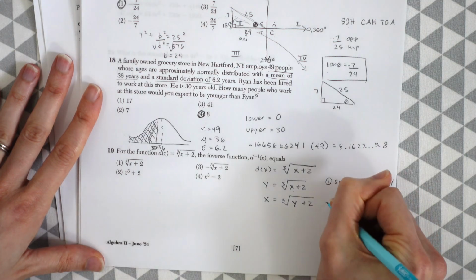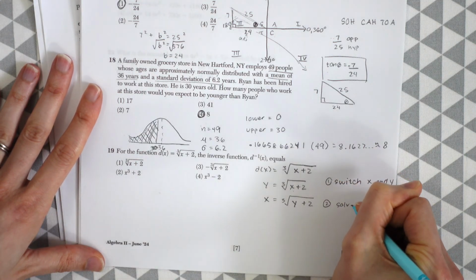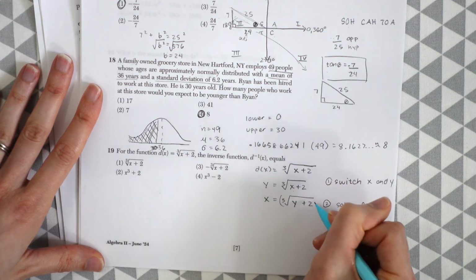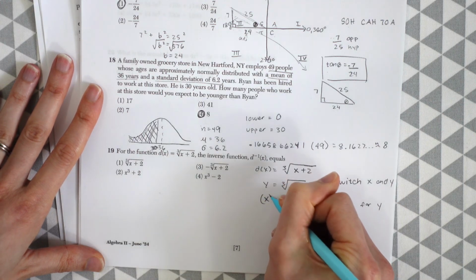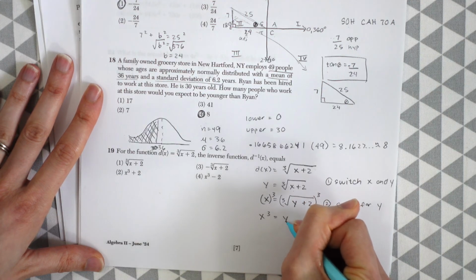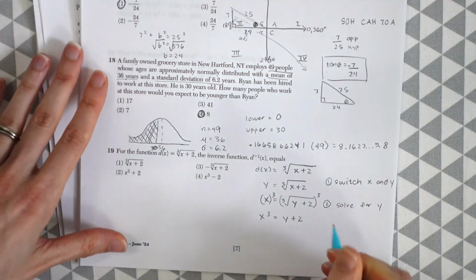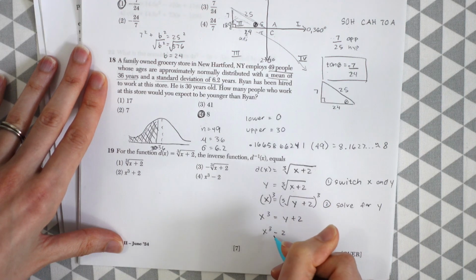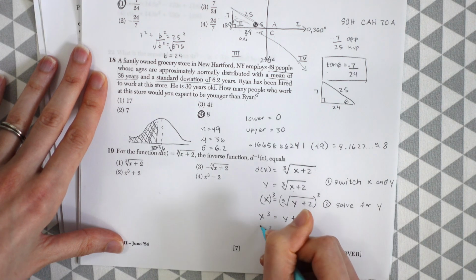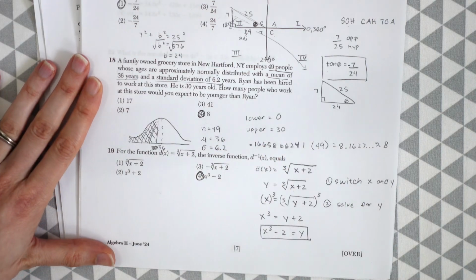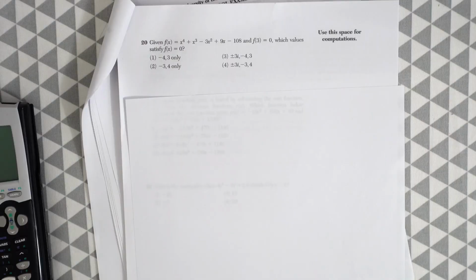And now we're going to solve for y. So to get rid of this cubed root, we're just going to raise this to the 3rd power on both sides. We'll get x cubed is equal to y plus 2. And now to solve for y, we just want to get y alone. So we're going to bring that 2 to the other side. So x cubed minus 2 equals y, which is choice number 4. And that's our answer.